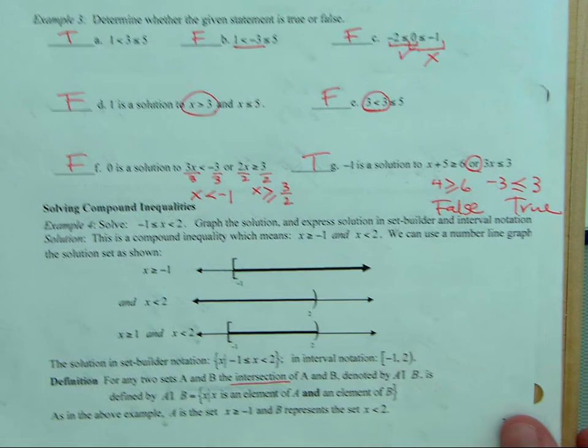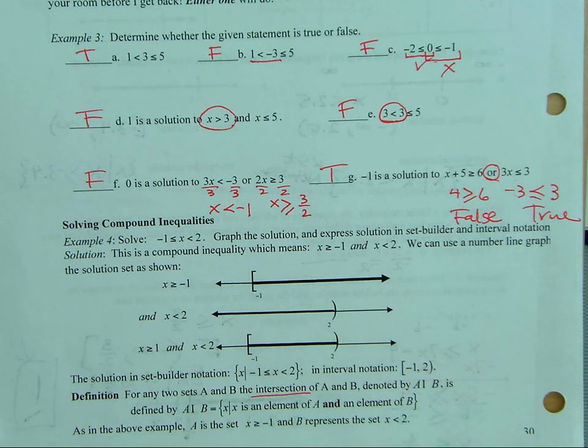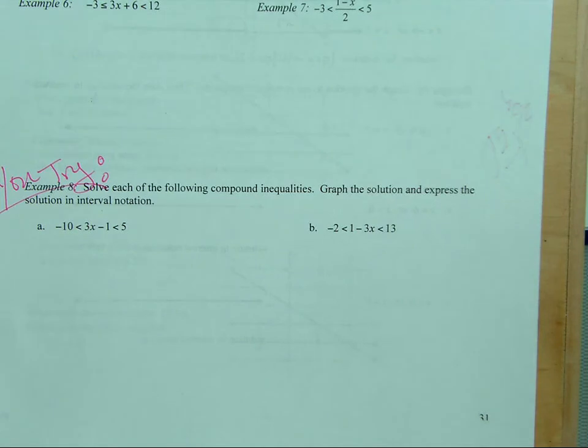That's why we call it an intersection, as opposed to with "or" statements where we use union. Any questions about that? I feel like that was a long-winded explanation.